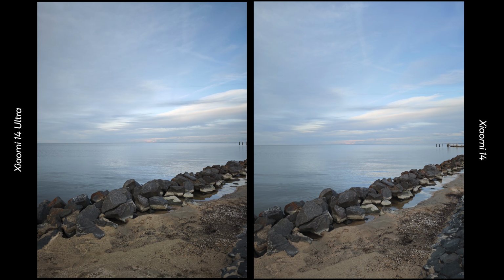In this beach walk shot, there are only slight differences between the 14 and the 14 Ultra. The 14 Ultra is a bit more detailed compared to the 14 when using the main sensor. And I would say that I prefer this shot for the 14 Ultra because it does have that little bit more detail without over sharpening it. Because of course, sharpening is in detail. And I think the Xiaomi 14 Ultra balanced it well in this shot when it comes to that.